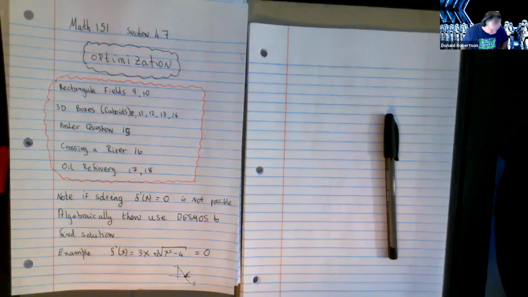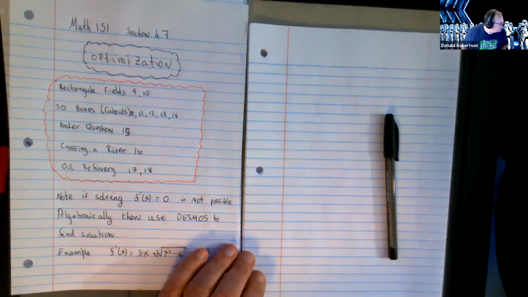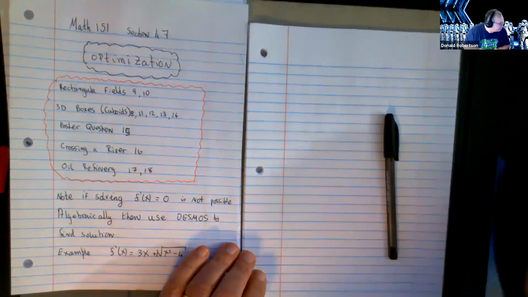So let's jump right into our first question. We're going to do a rectangular field one. It's going to be 9 or 10. Let's find out which one. I'm going to do 10.